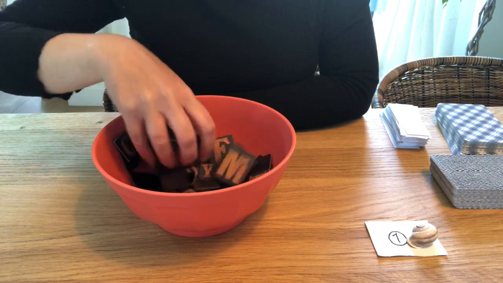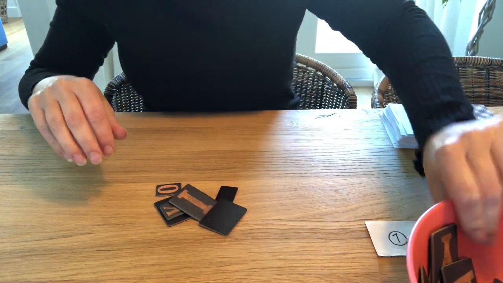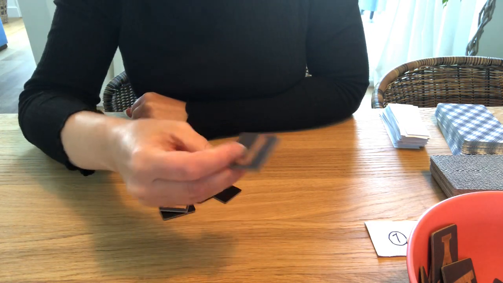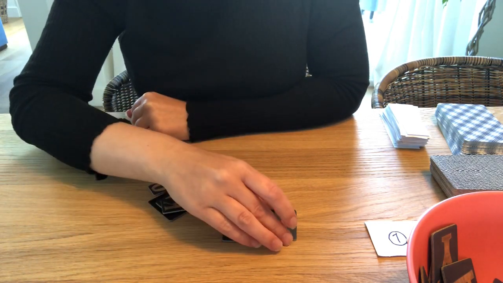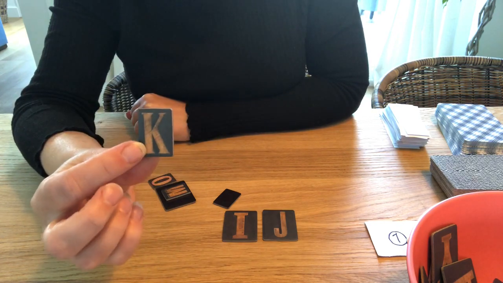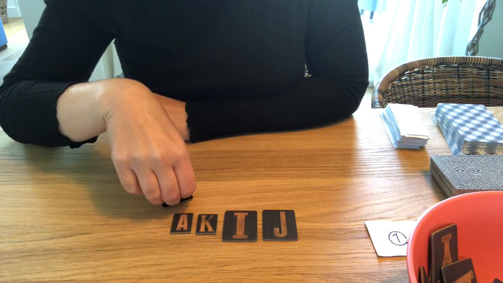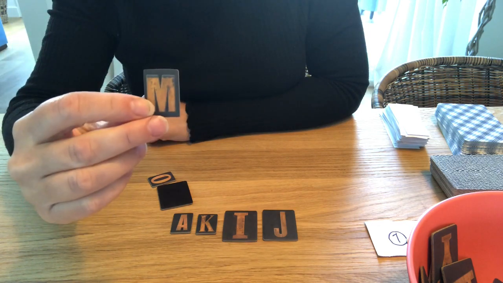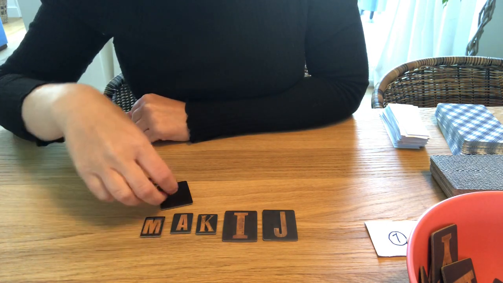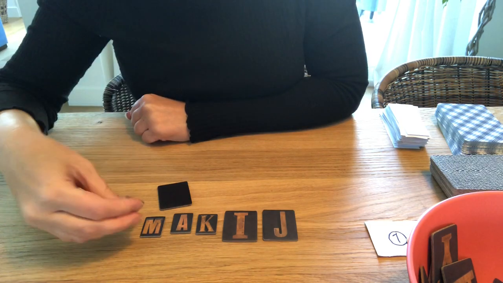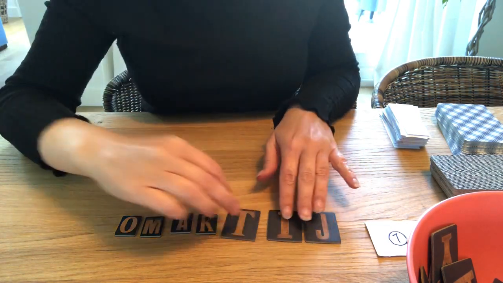So, just mix them about. All right. Let's see which letters we've got. We have got a big J and a big I. The letter K, the letter A, the letter M. You could read it as a W, but I would see it as an M. The letter O, and another big one, T. So we've got 3 big letters and 4 small ones.